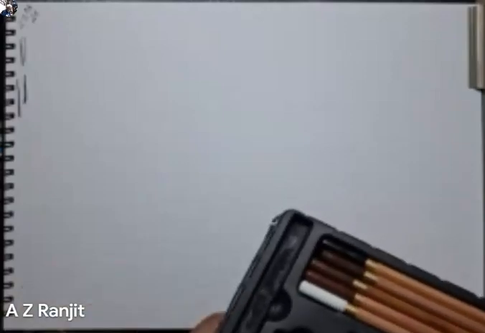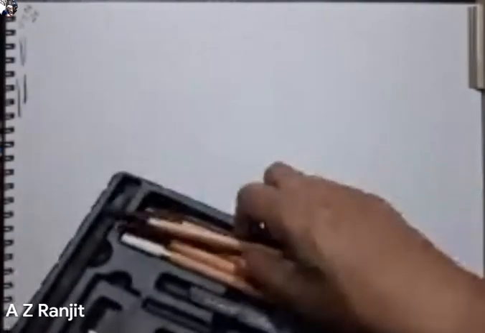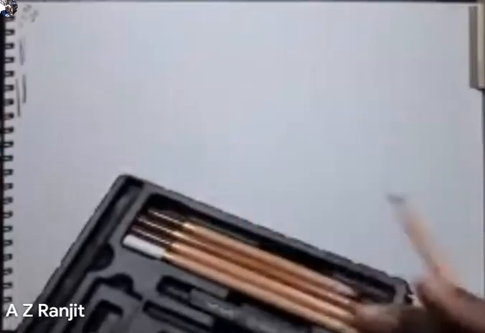Mars. Okay. From this, I'm going to take the charcoal. I'm going to take the charcoal pencil. I can do with the stick also. I will do with the stick also. To show you, I'll do with the small actual uncrushed charcoal. So, yes, please.